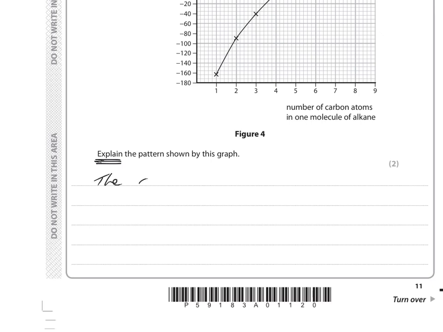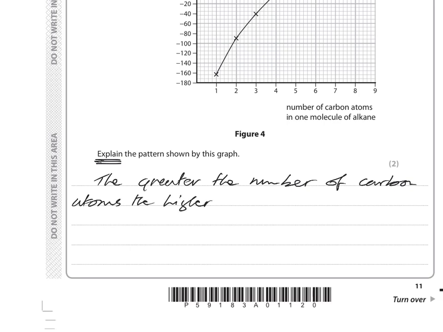The greater the number of carbon atoms, the higher the boiling point. That was for 1 mark. And then the 2nd mark was for accounting for it.